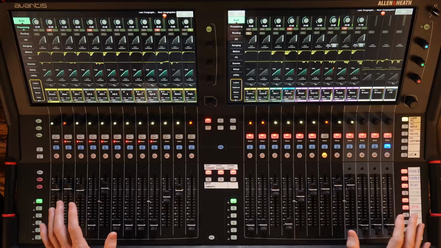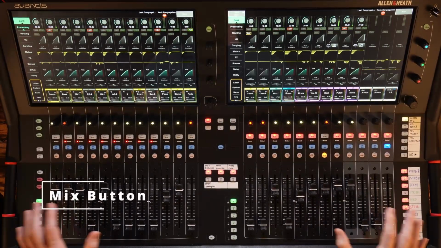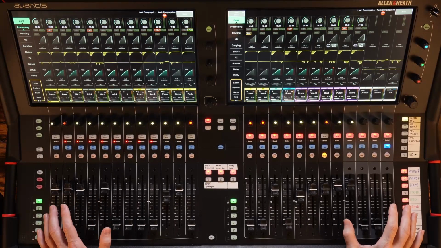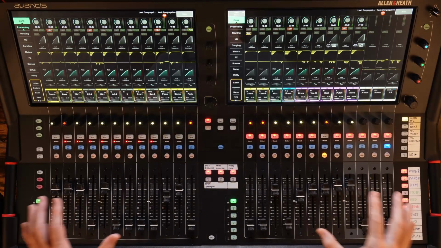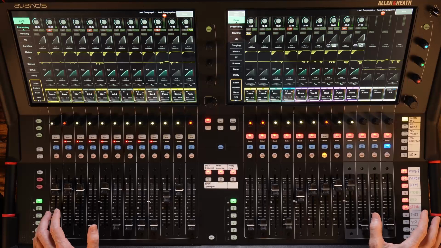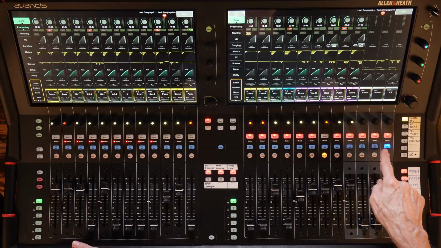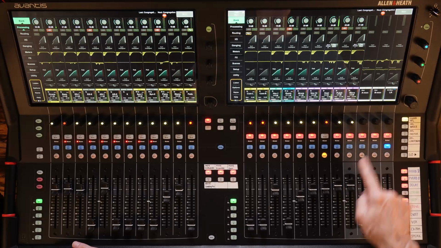In this video, we are probably going to be talking about something you've been waiting for me to talk about since the beginning of these videos, which is how do you actually mix on this board? Well, that's what we're going to be getting into right now. We're going to be talking about the blue mix button right here.